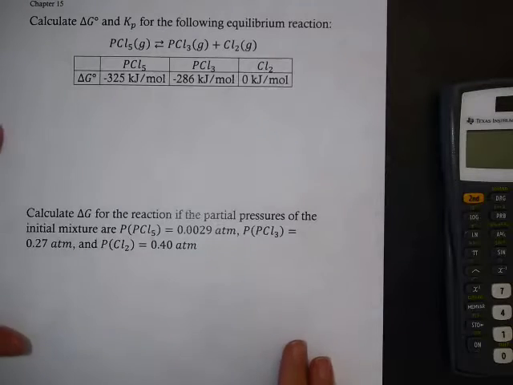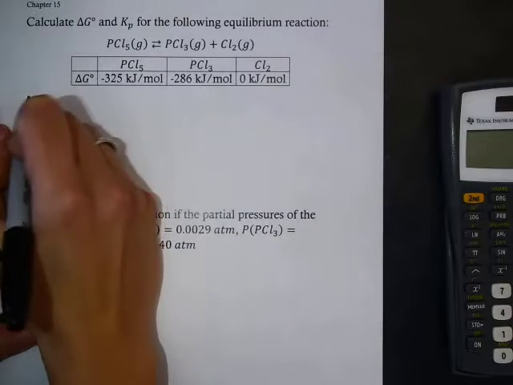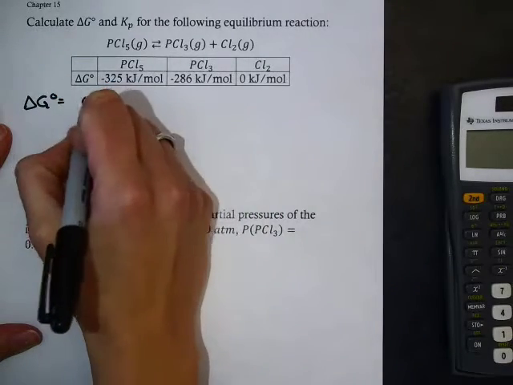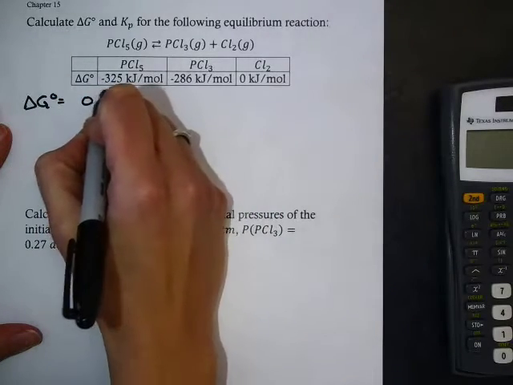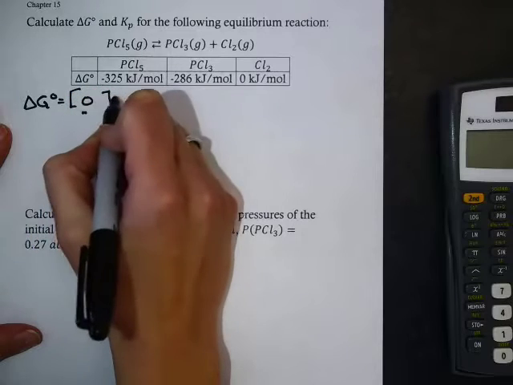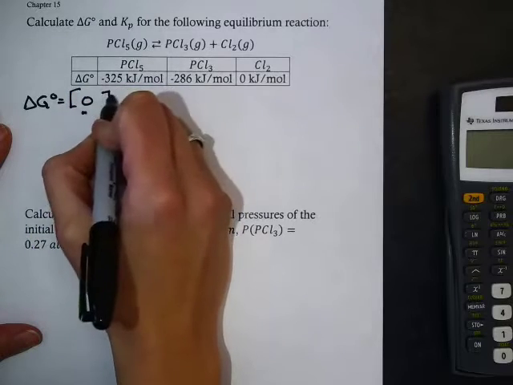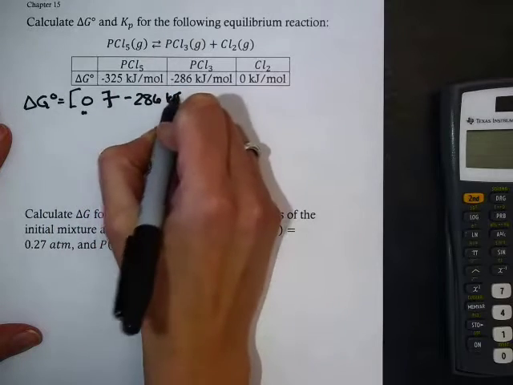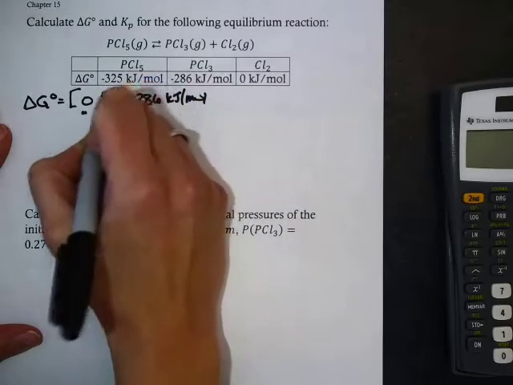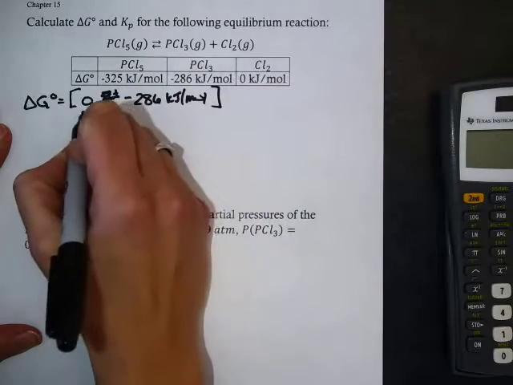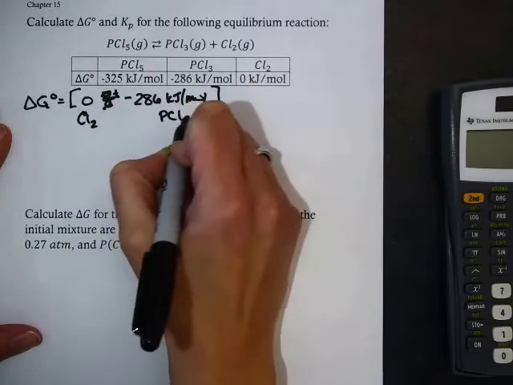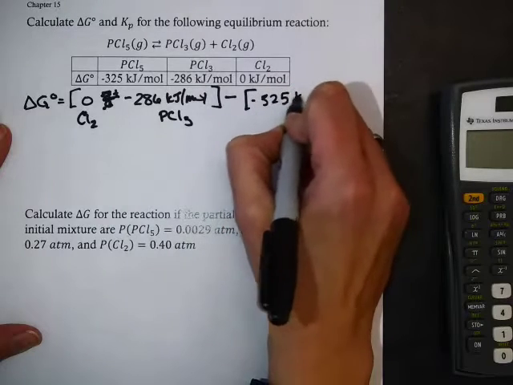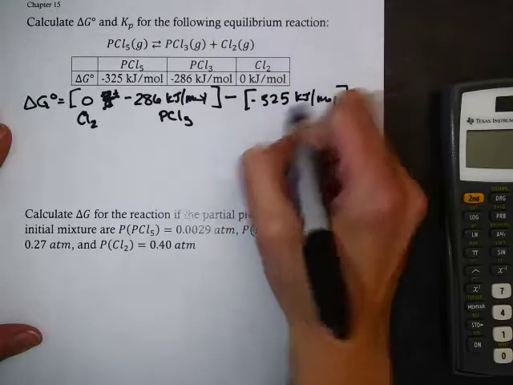All right, so the first part of this problem, to calculate delta G standard, is a review of chapter 15. I'm going to do the products minus reactants thing. My products are Cl2, and actually I have two products, but it took me a second to notice. PCl3 also is a product. So there we go. Those both go in together, and then minus the reactant, PCl5, to get the delta G.